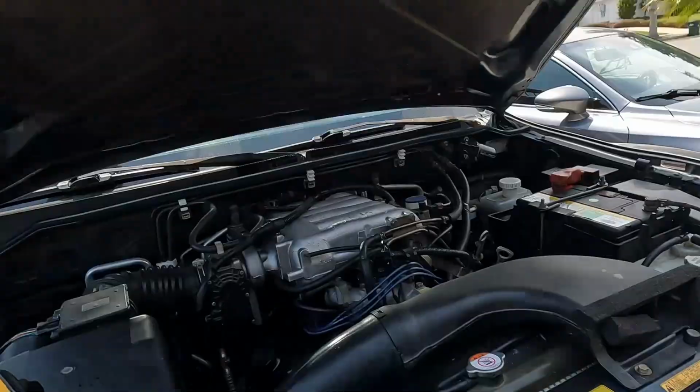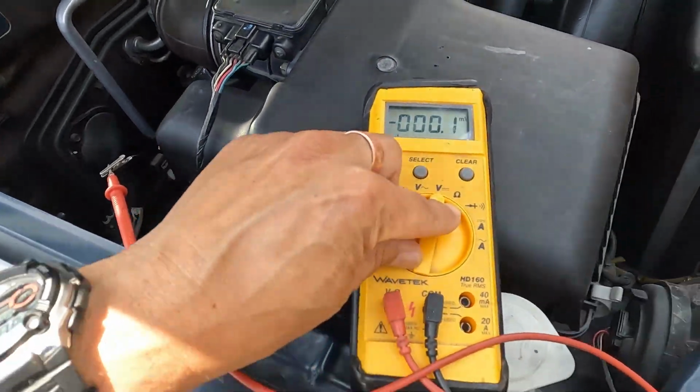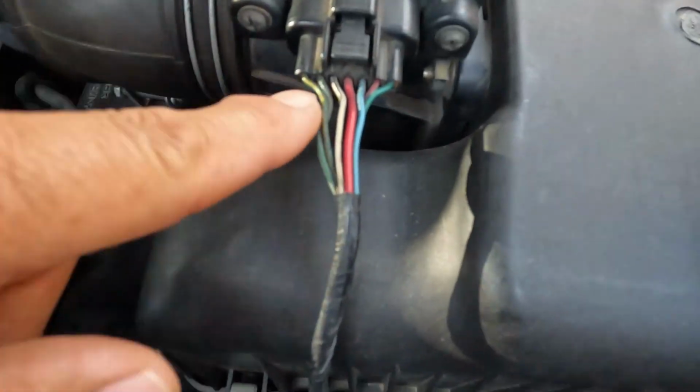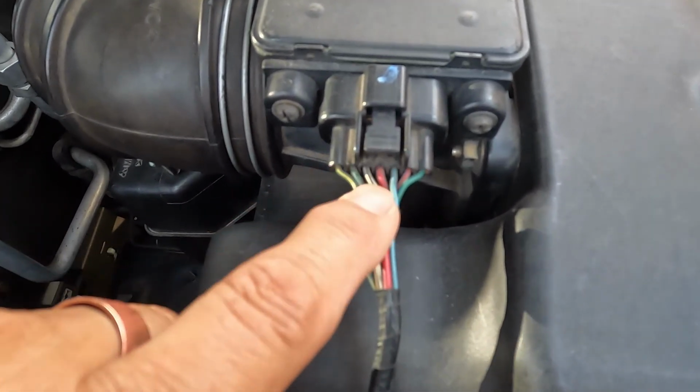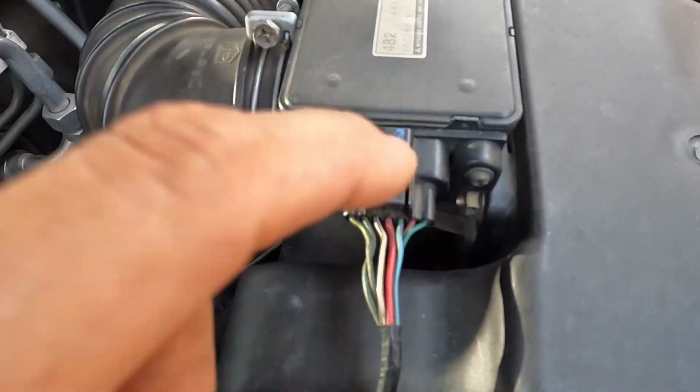Let's go. So the first thing to do is, I already have my meter here, and we'll go through some of the voltages later, but the first thing is to identify each one of these terminals. Each one of these terminals has its own particular function and purpose, and we're going to go over that right now.